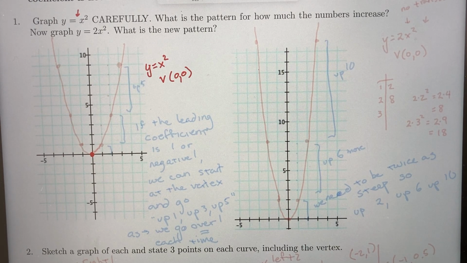You can go up 1, then up 3 more as you go over, then up 5 more as you go over. Don't actually put the dots in because I just did that to show you what I'm talking about. Let me just plot the symmetric points, and then I'll show you in blue what I'm talking about.